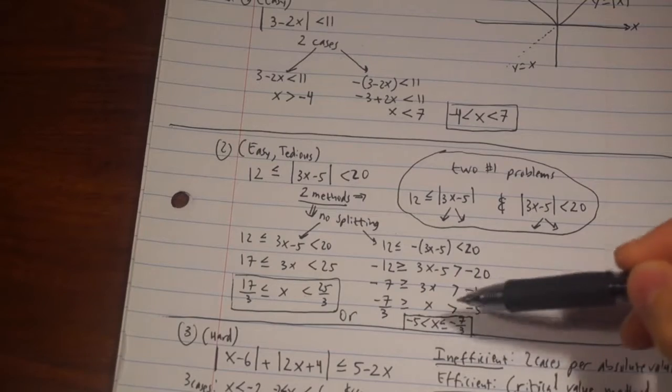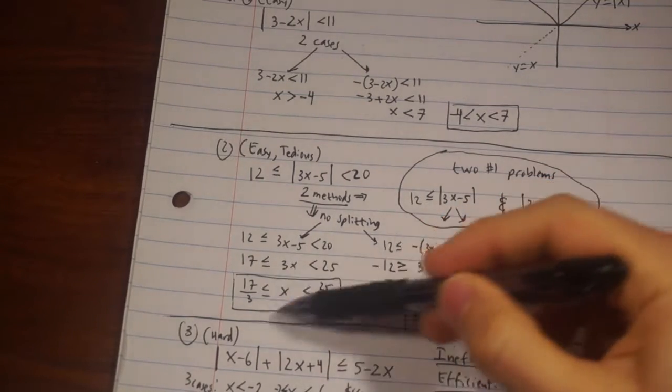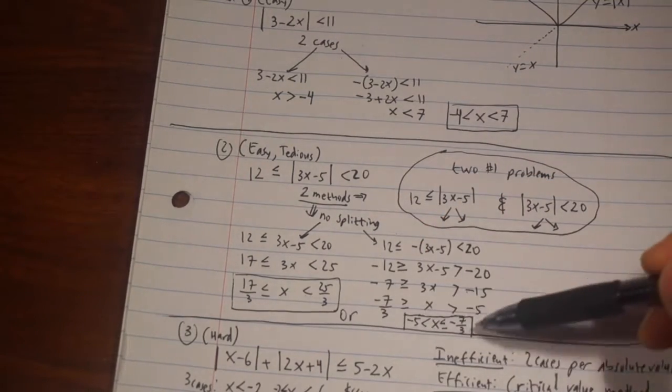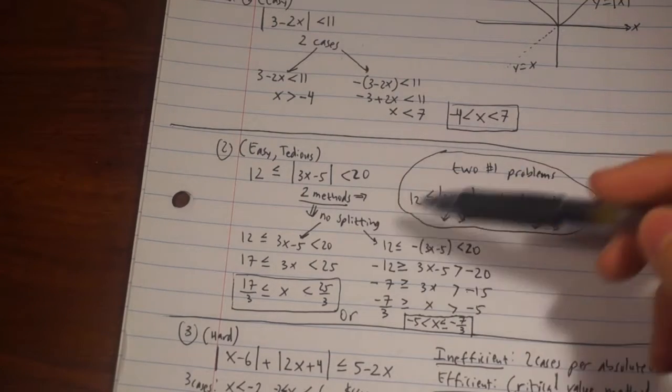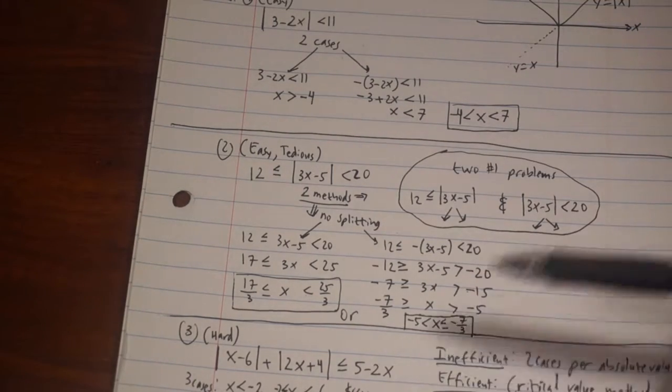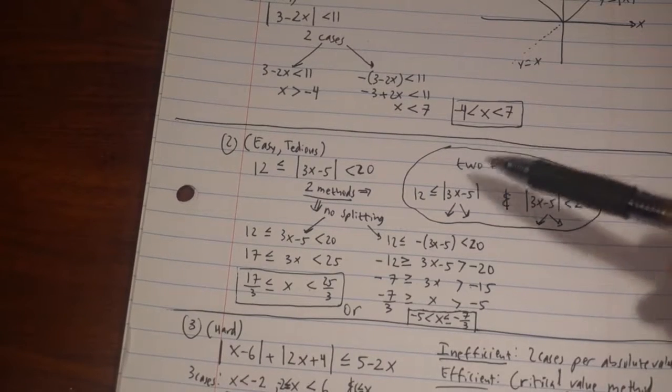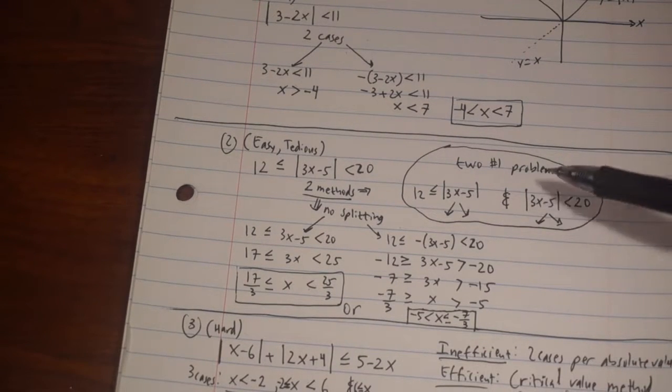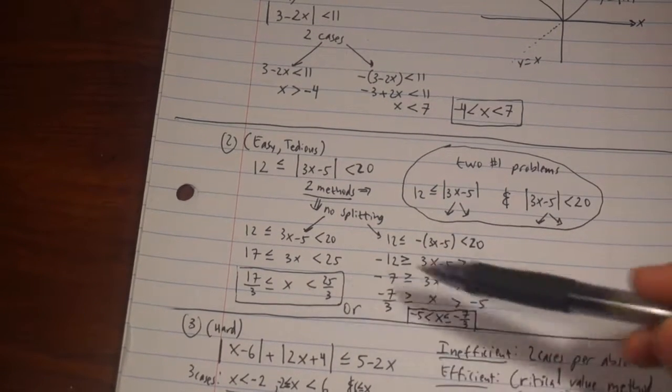So we have two solution ranges. Either x is between these two numbers, or it's between these two numbers. So that's how we can solve this problem all in one shot. Now, had we solved it in 2 passes, we should get the same solutions.